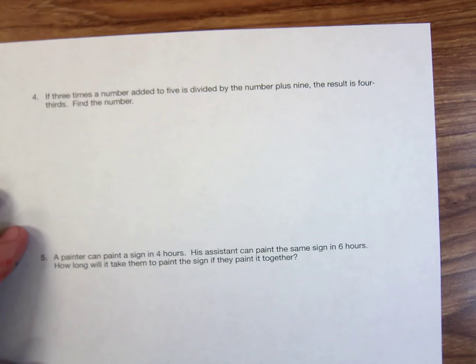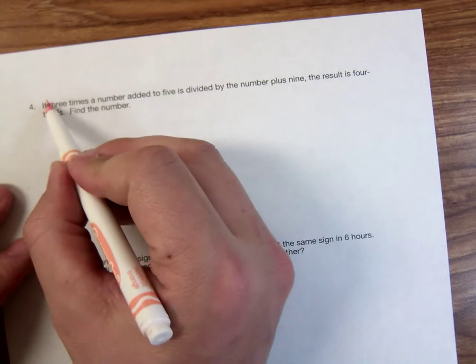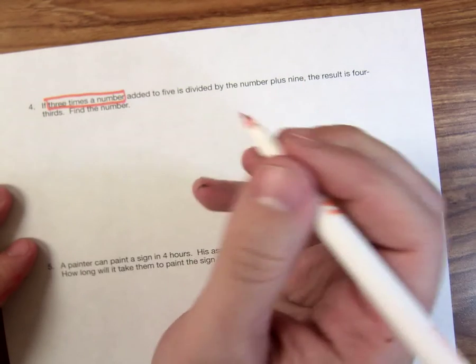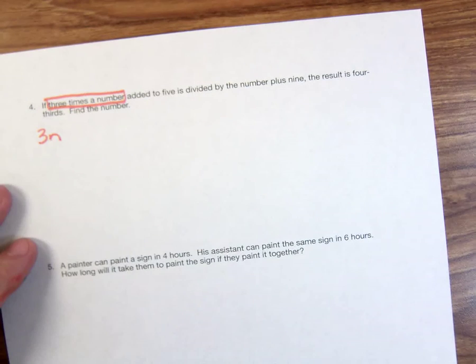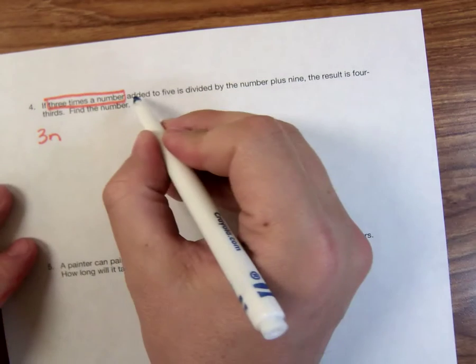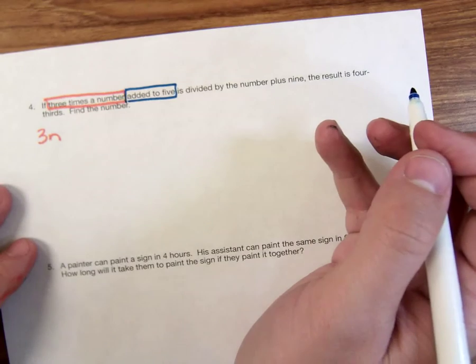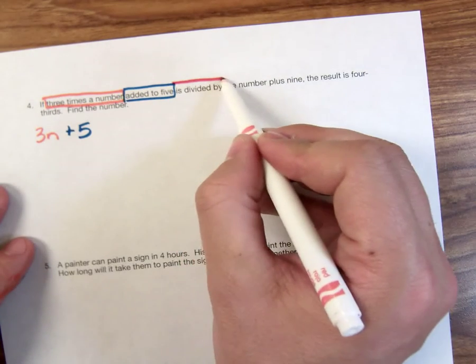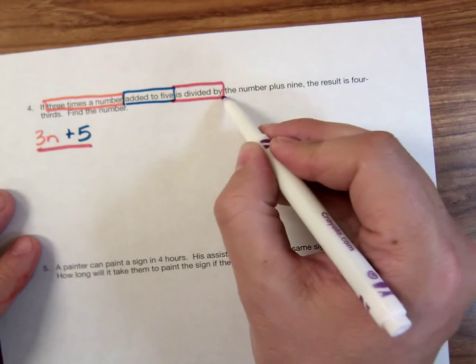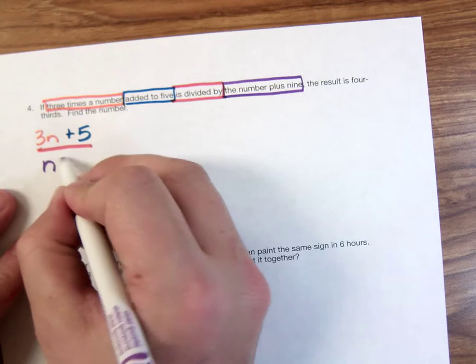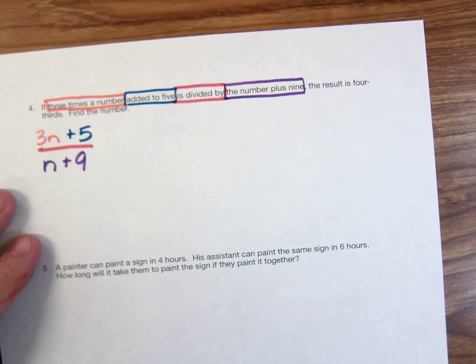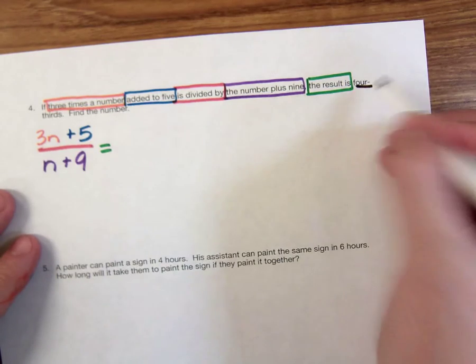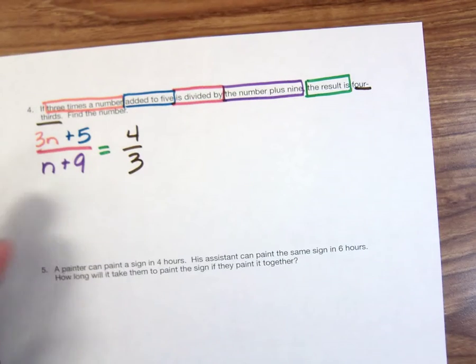And just like before, we're going to break it down one piece at a time. First, if 3 times a number, what is 3 times a number? 3n. Okay. Next is added to 5, plus 5. Is divided by the number plus 9. n plus 9. The result is equals 4/3. Find the number.